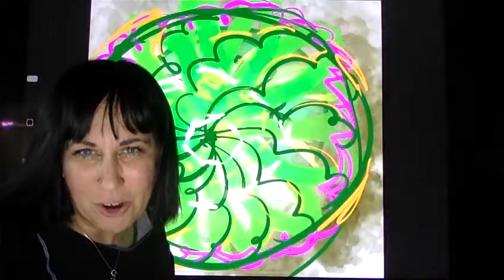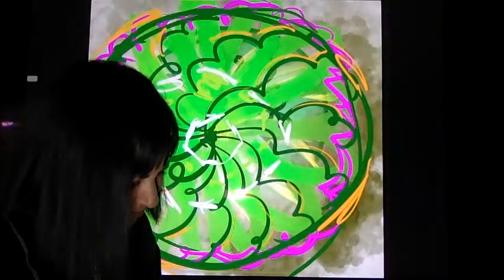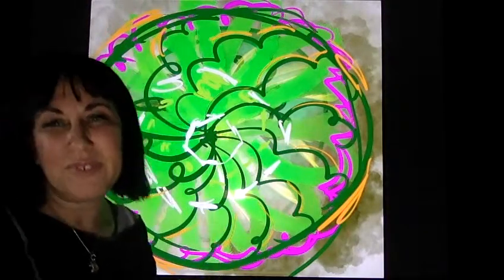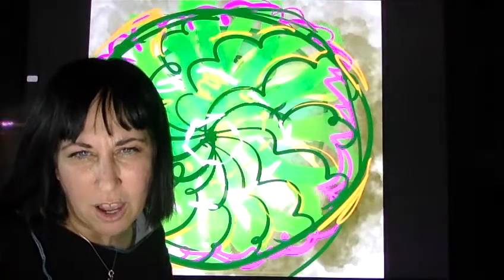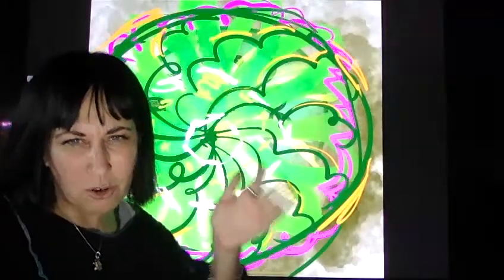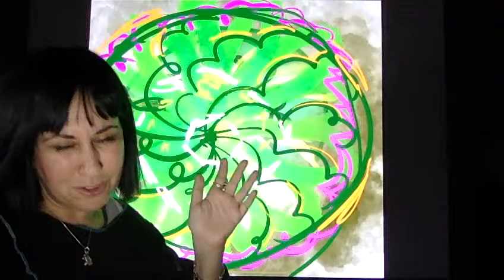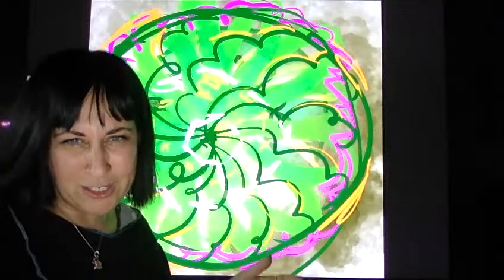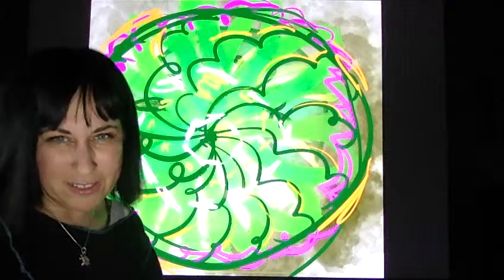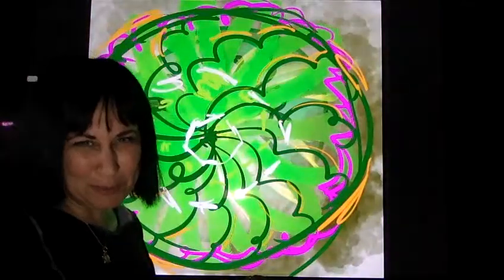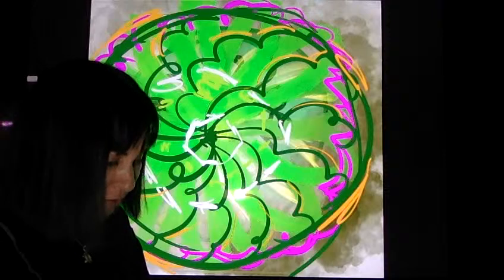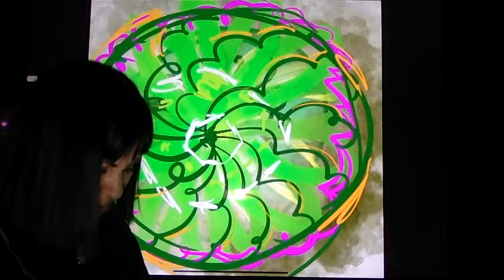Let's do our next drawing. If we were to walk down the hallway, the corridor, past the green jade mountain and the green jade plate, we would see a beautiful mosaic from Turkey.